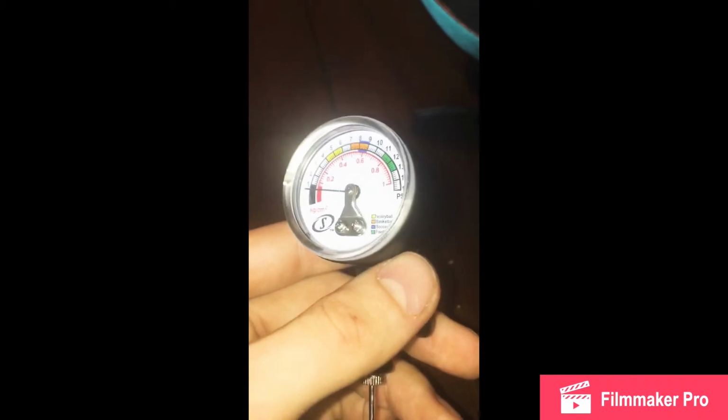And then lastly, we have a pressure gauge. The one on there doesn't read as finely as the one on here, so I'm going to be using this one to measure the pressure.